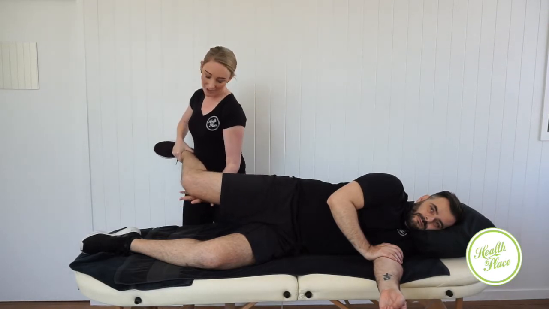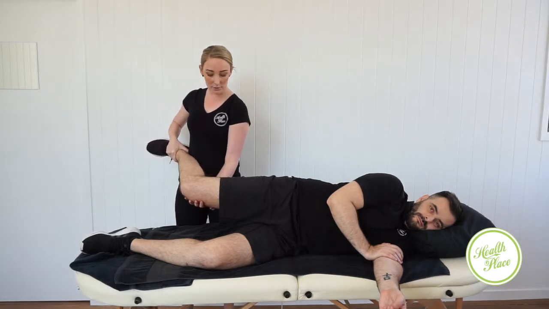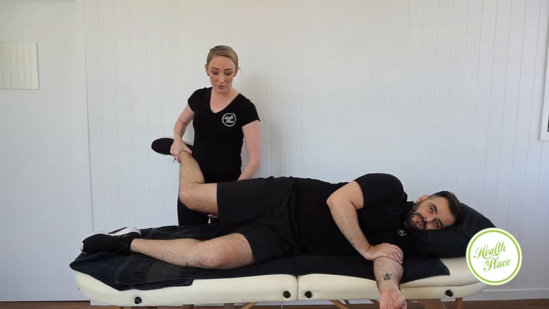Once you have them in this position, if you struggle to hold, or if you are like myself and a little bit tinier, just have their ankle locked into your hip. And what you want to then do is slowly release the weight out of their knee and remove your hand.